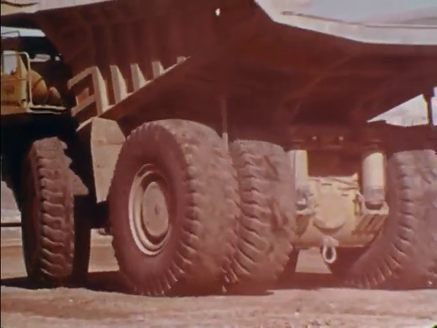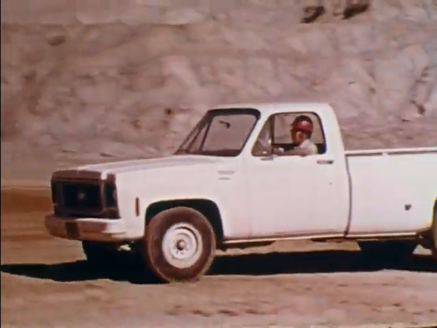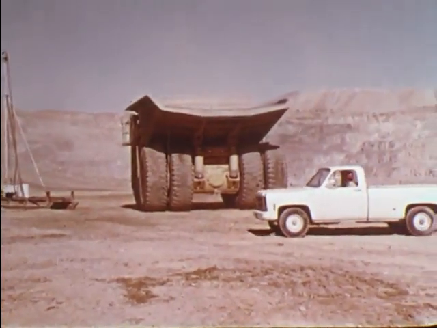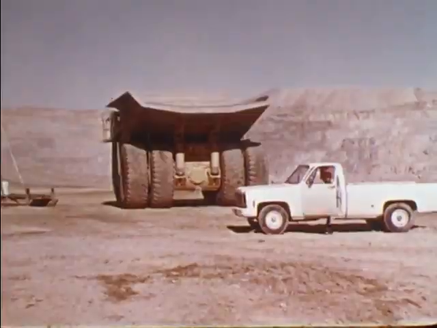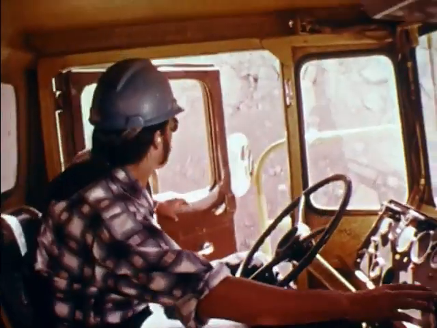One specific problem area is that of personnel on foot and service vehicles operating around big trucks. A person, and even a pickup truck, can be lost or not seen in blind spots created by the huge size and by the design of most trucks presently in operation.